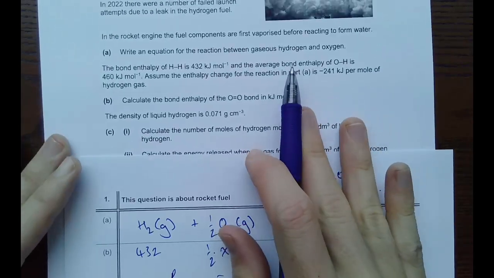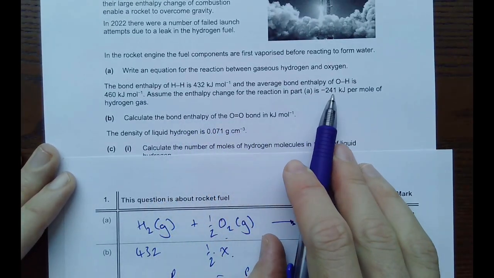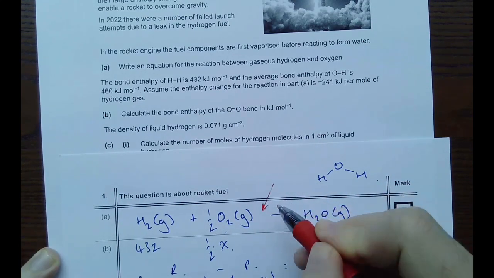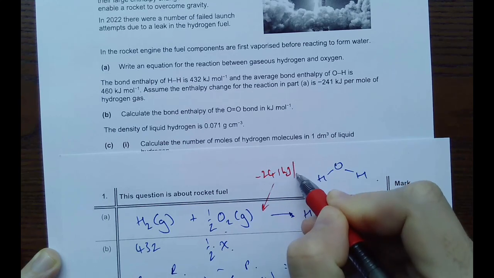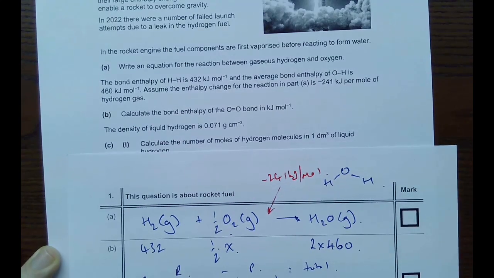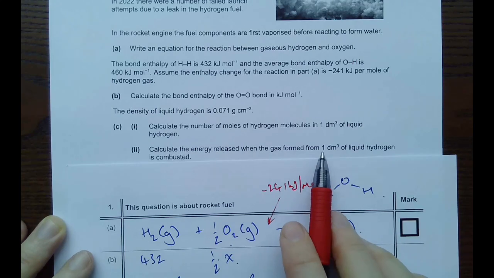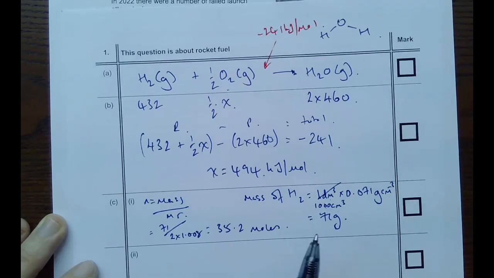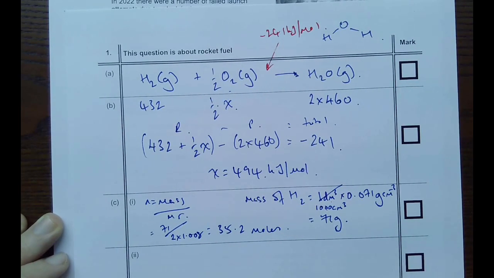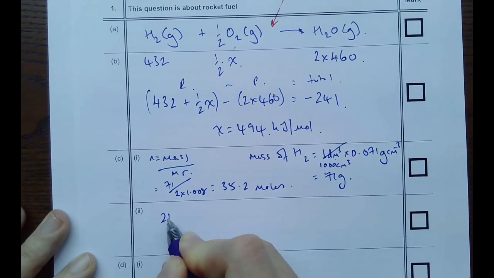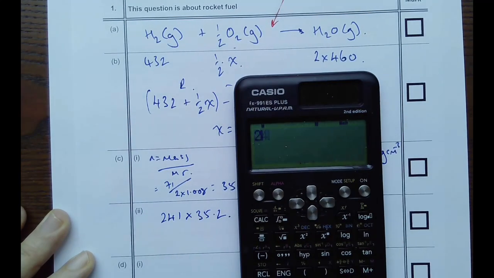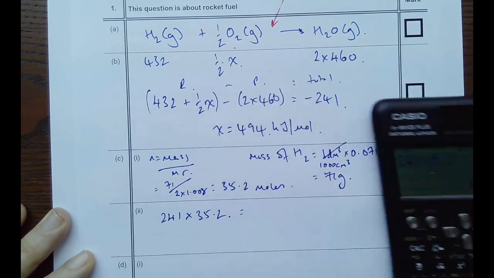And you'll remember up here it says, assume the enthalpy change for the reaction in part A is minus 241. So this reaction here is minus 241 kilojoules per mole. And I've just worked out that if I'm combusting 1 decimetre cubed, that's 35.2 moles. So this calculation quite simply is just 241 multiplied by 35.2. Okay, so if I do 241 times 35.2, I get 8483.